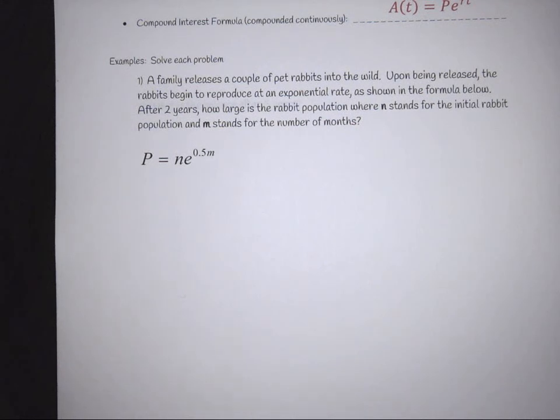So the first one we're going to look at says a family releases a couple of pet rabbits into the wild, and upon being released, the rabbits begin to reproduce at an exponential rate, as shown in the formula below. After 2 years, how large is the rabbit population, where N stands for the initial rabbit population and M stands for the number of months?